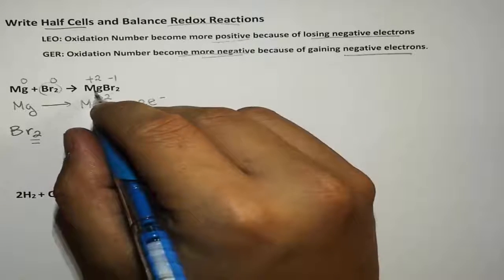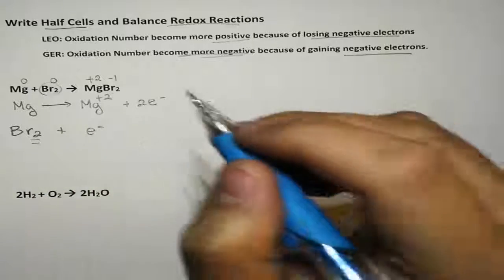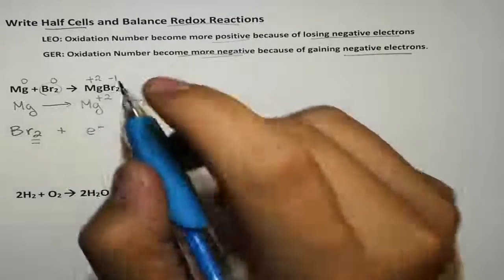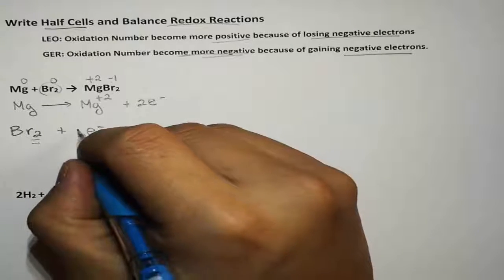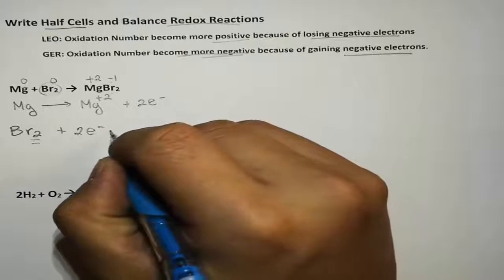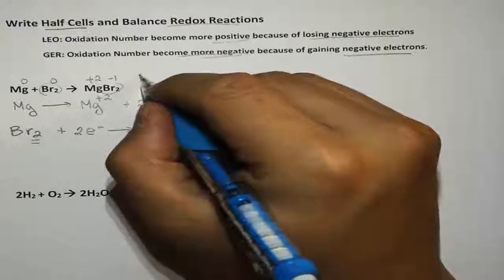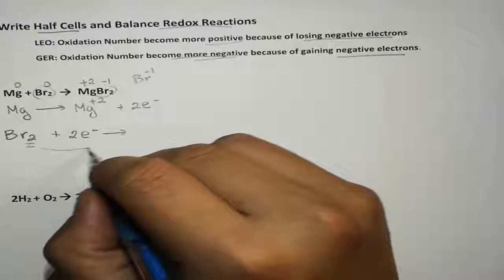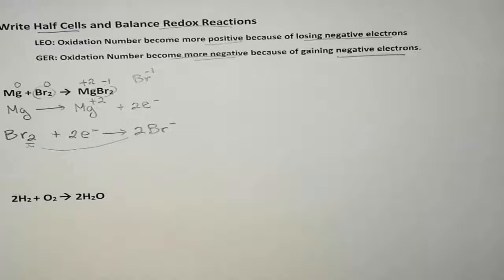So we know that Br is gaining electrons. And each of the Br gains from 0 to -1, that means it gains 1 electron. But we have 2 Br, so that means a total of 2 electrons being gained. And notice how each Br right here is Br -1, but there are 2 of them, so there are going to be 2 Br over here. So that's how we do that problem.